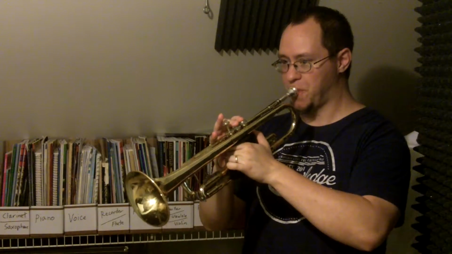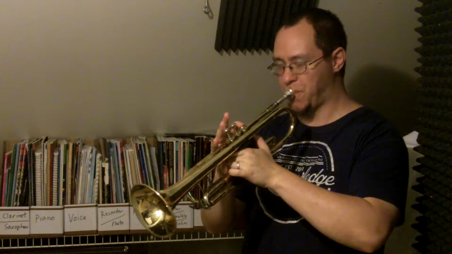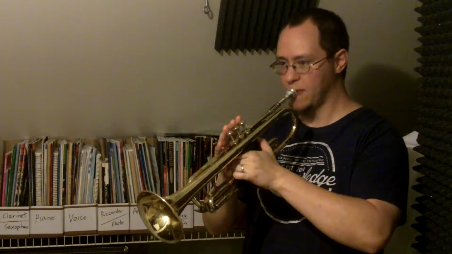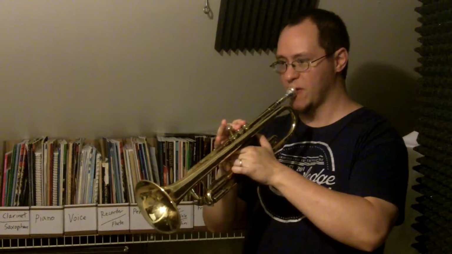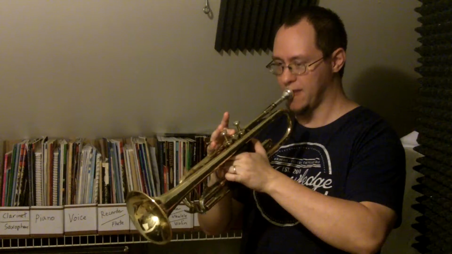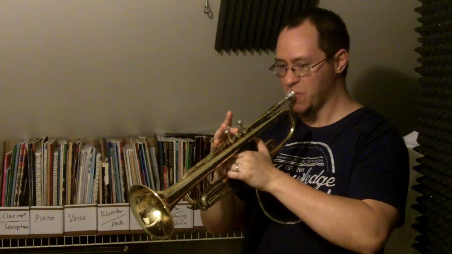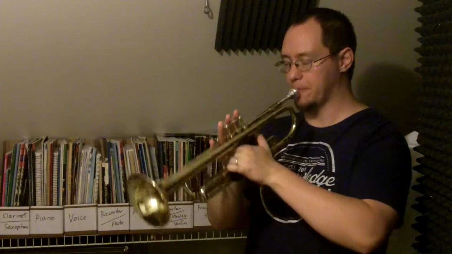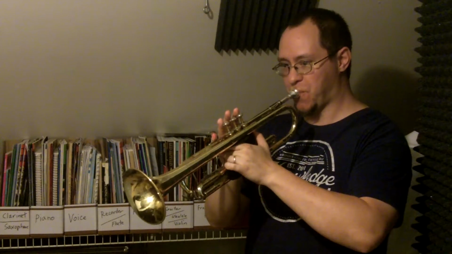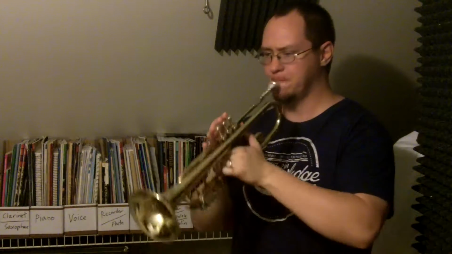Next note after that is D, 1 and 2. E-flat, 1. F, open. G, 1 and 2. A natural, 2. B-flat and the octave, open. So, all of those together.